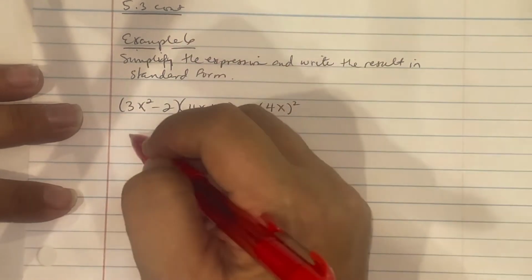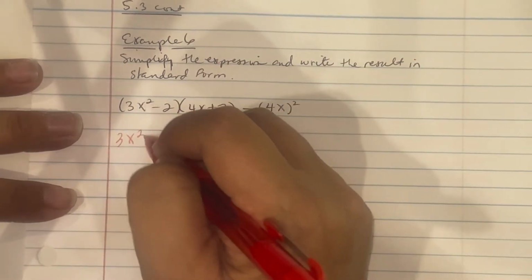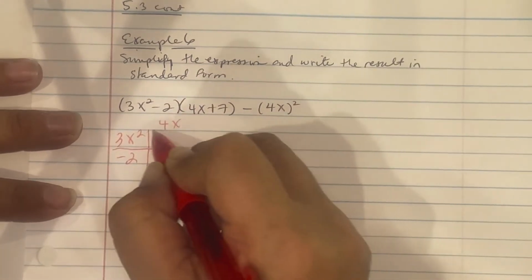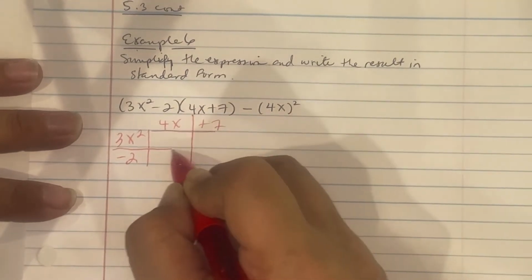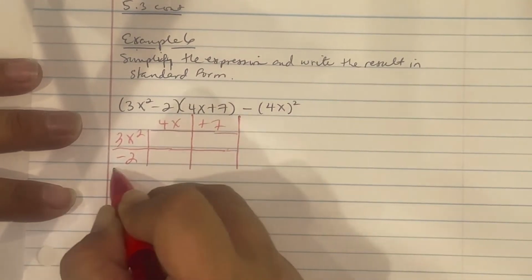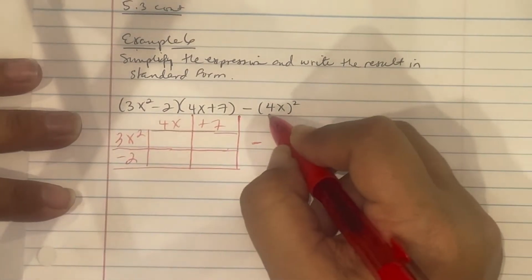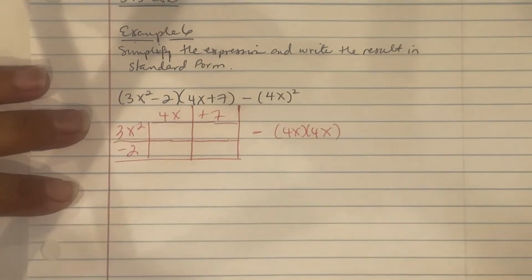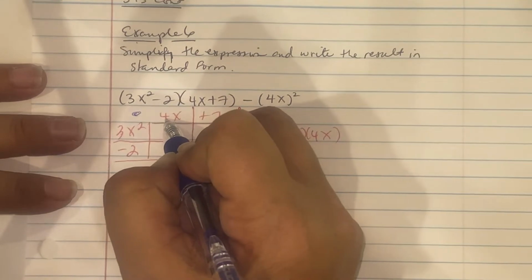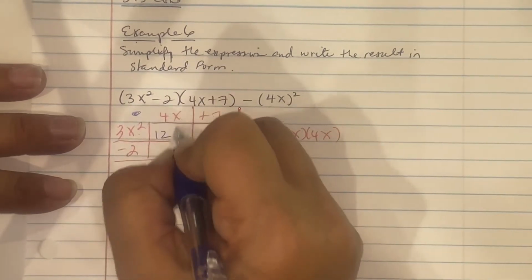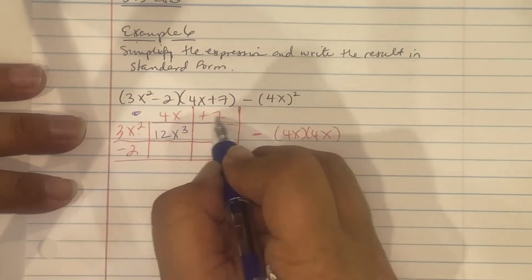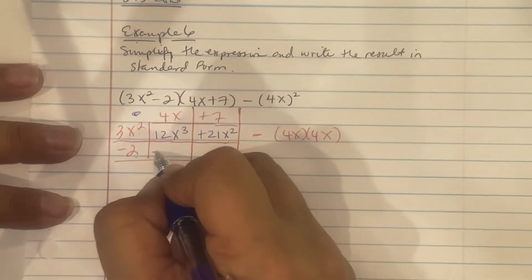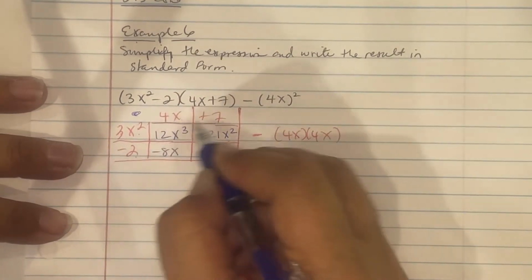So I'm going to write 3x squared, negative 2. We have 4x, positive 7. Minus, and it says 4, so you're seeing 4x times 4x. So we're multiplying 4 times the 3, 3 times the 4, there's your 12, 2 x's and 1 more, x cubed. 3 times the 7, there's your positive 21 with an x squared. Negative 2 times 4, that's negative 8 with an x. Negative 2 times 7, that is negative 14.